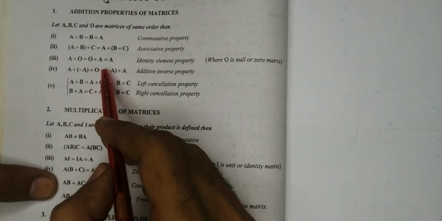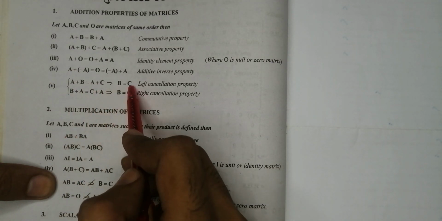And the fifth property: AB is equal to AC does not mean B will be equal to C. In addition, the cancellation law was proved: if A plus B is equal to A plus C, this implies B is equal to C. Here this property does not hold. If AB is equal to AC, it does not imply B is equal to C. It means the cancellation law is not applicable.